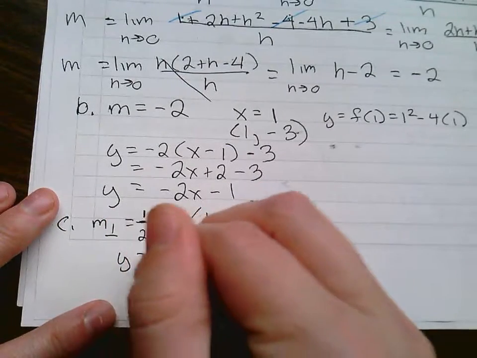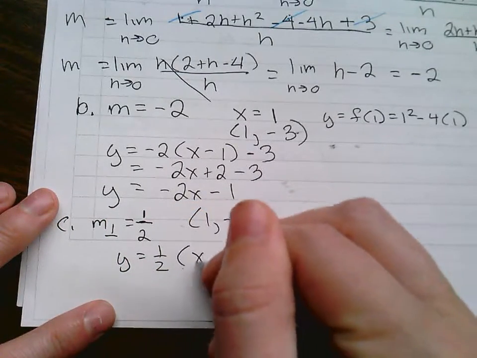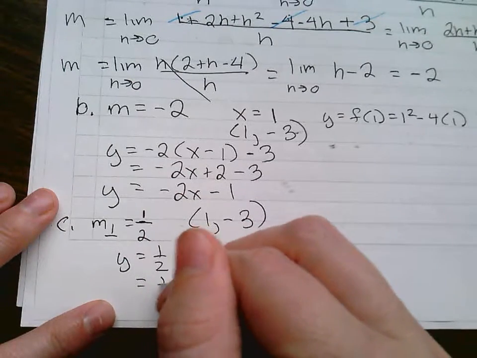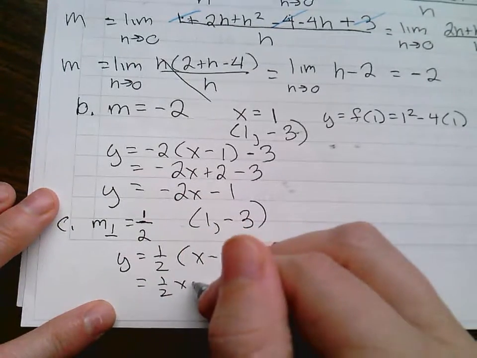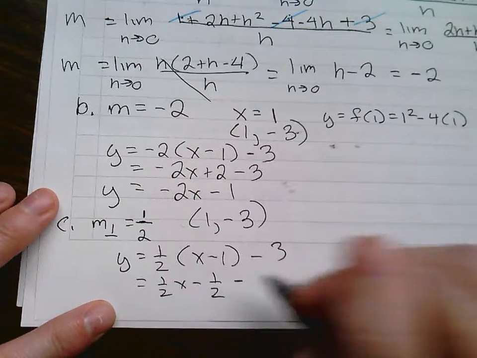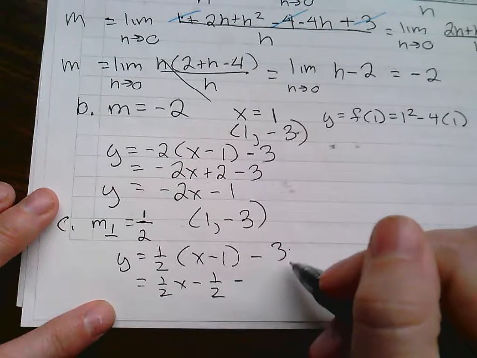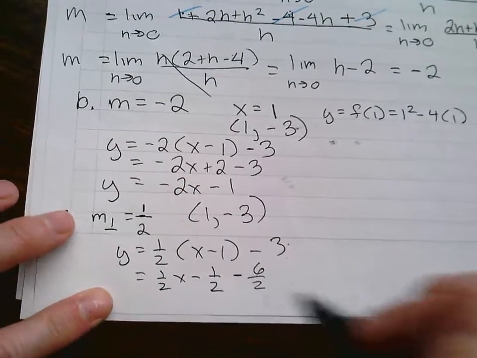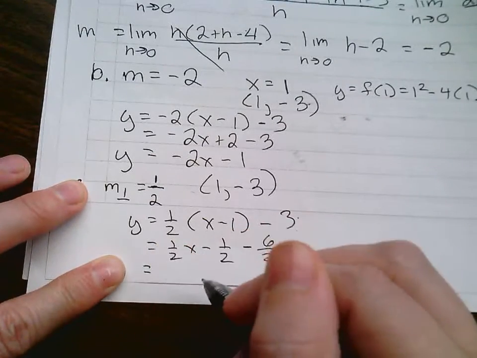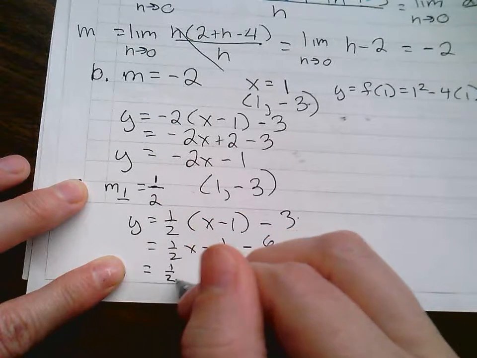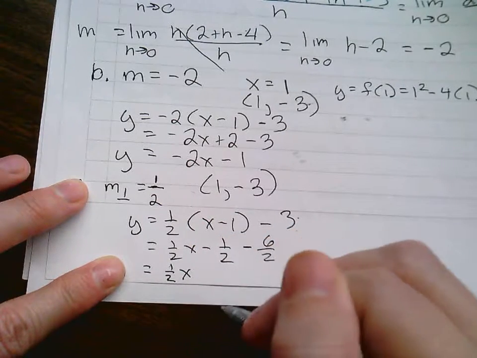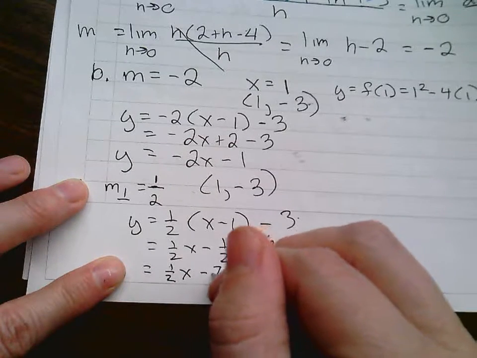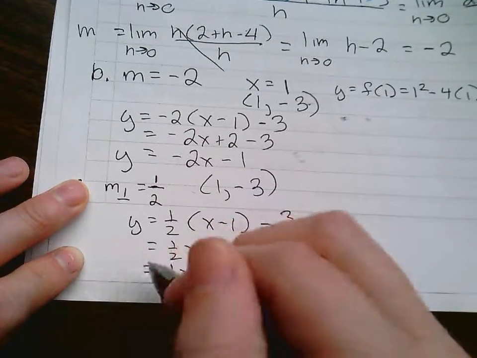So y equals 1/2 x minus 1 minus 3, which is 1/2 x minus 1/2 minus 3. I'm going to go ahead and do 2 over 2, which is 6 over 2. So my normal line is going to be 1/2 x minus 7/2. So that's my normal line.